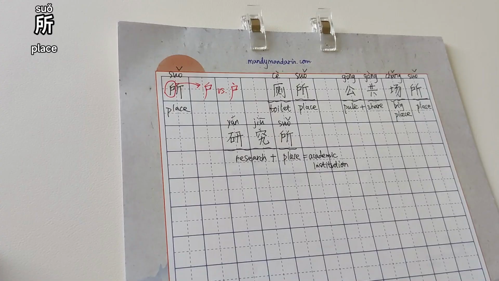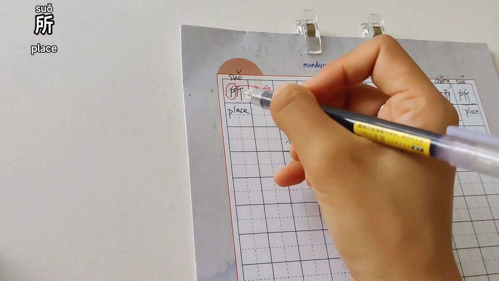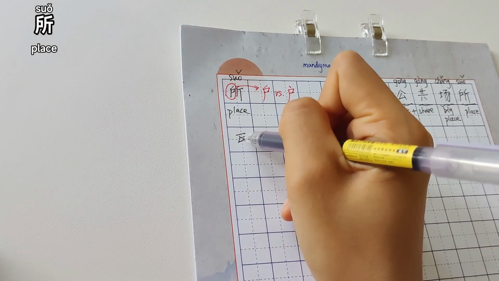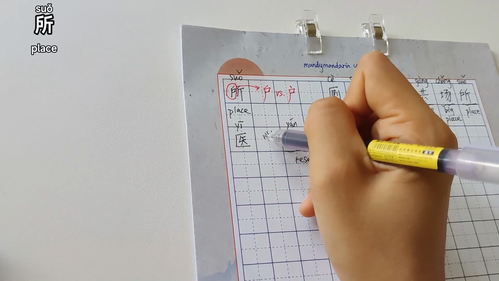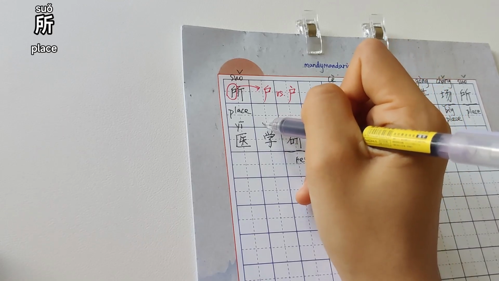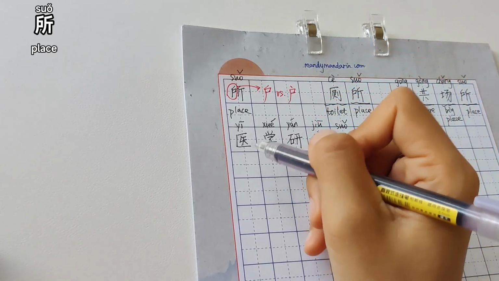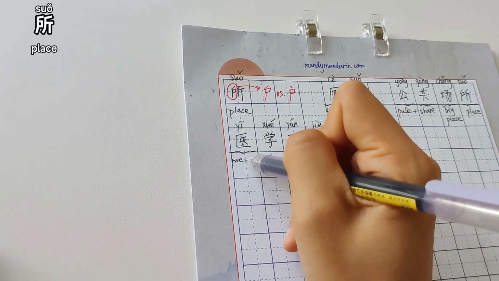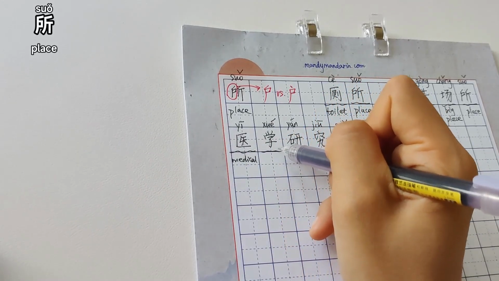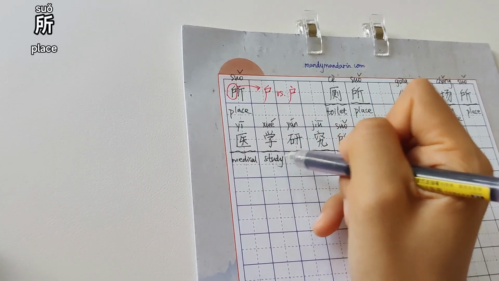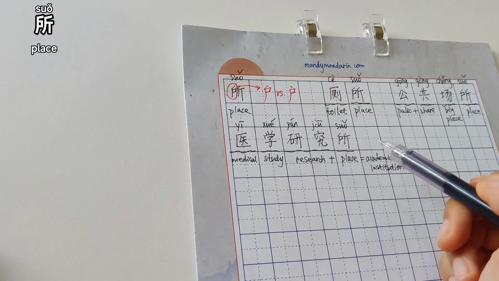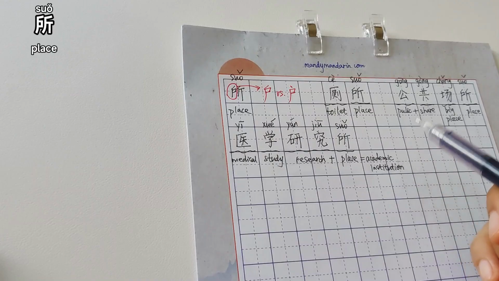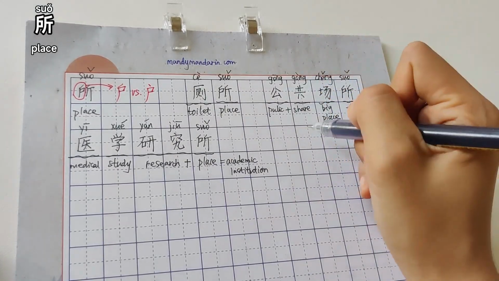For example, a medical institution. So let's put medical. 医学. 医 is medical. 学 is study and learn. So 医学 is medical study. 研究所 is academic institution.